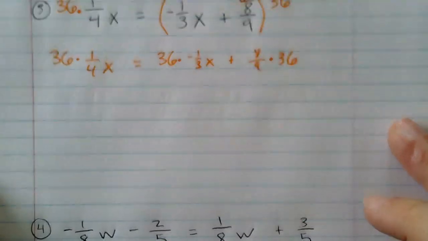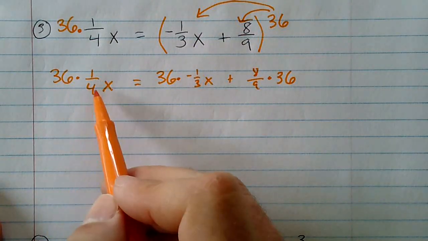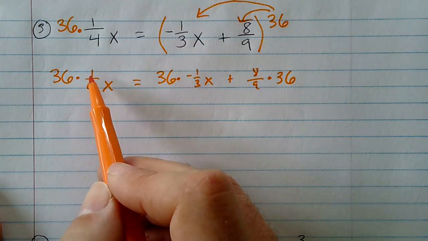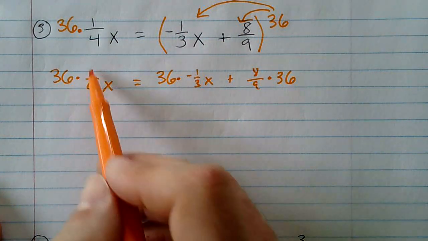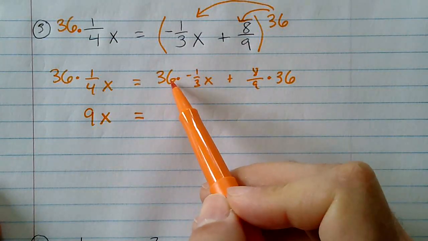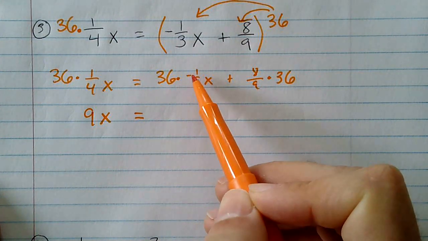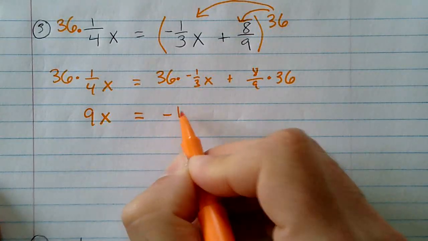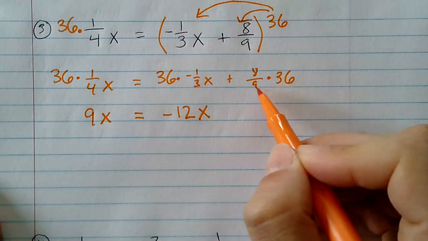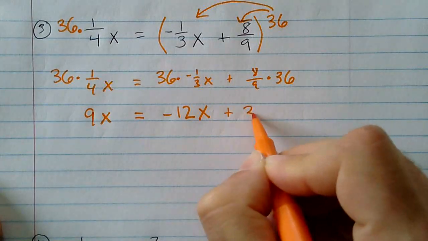Now, we chose 36 because every denominator will go into it. So if we do 36 divided by 4, I'm going to get 9, and then 9 times 1, so 36 times 1/4 is 9, so 9x equals 36 divided by 3 is going to be 12, and then I multiply by negative 1, so this gives me negative 12x, and then 8/9 times 36. 36 divided by 9 is 4. 4 times 8 is 32.